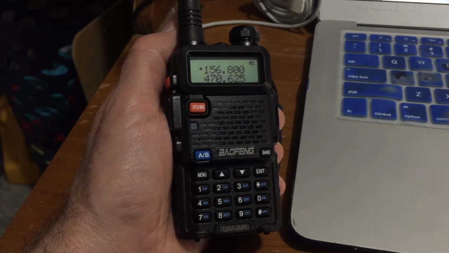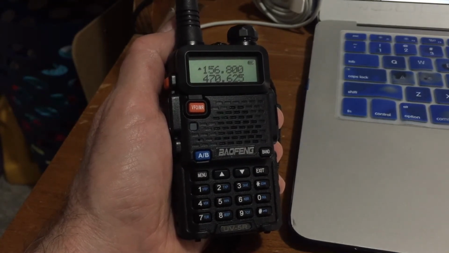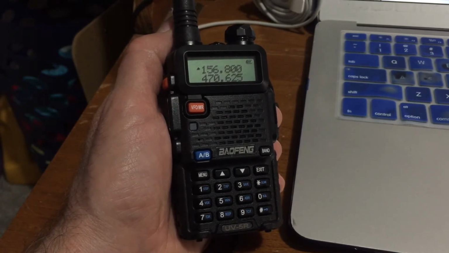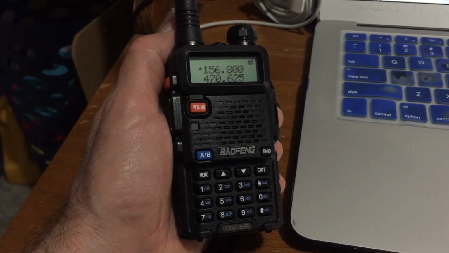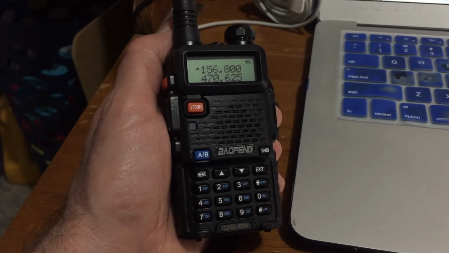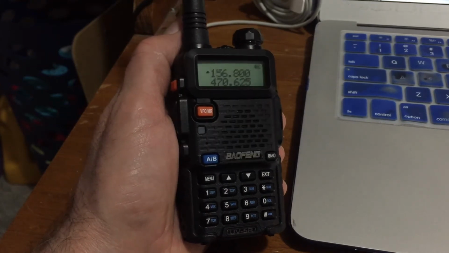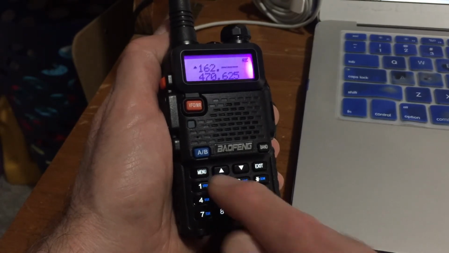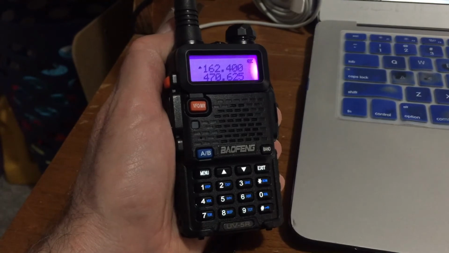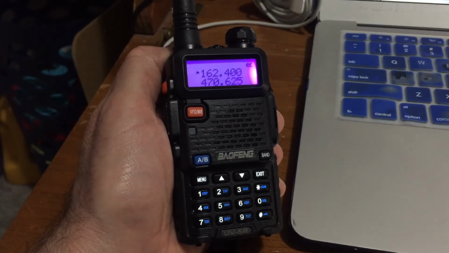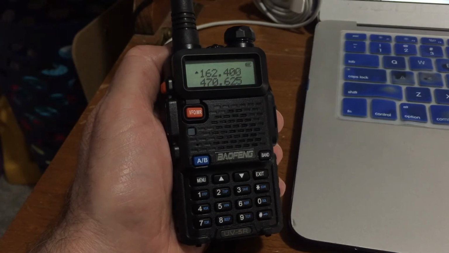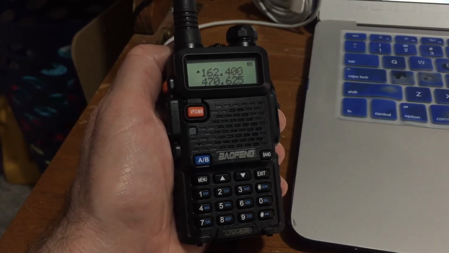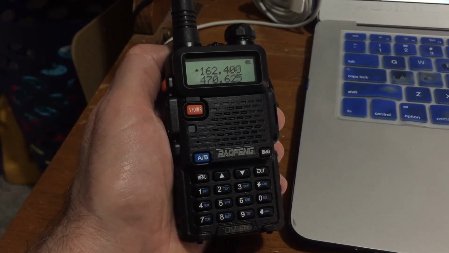One other frequency that you should write down and stow in your back pocket is your local NOAA Weather Service frequency. The Quick Start guide says start with 162.400 for your weather service. 162.400. Now I'm not getting any reception on this frequency, and I know why. My local station does not broadcast on this frequency. It's close to it, but it's not this one.